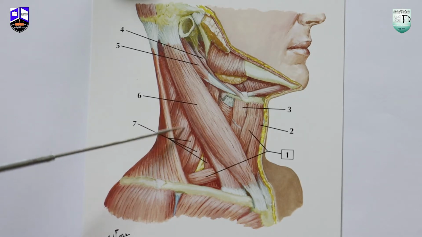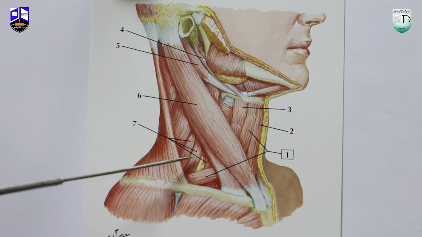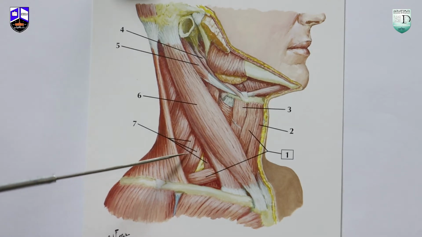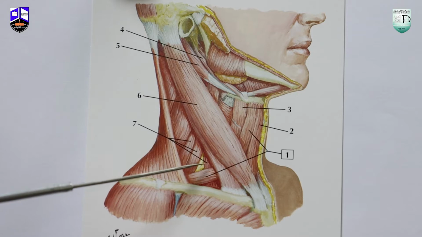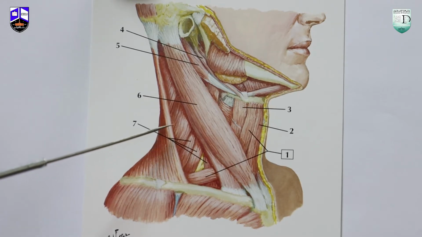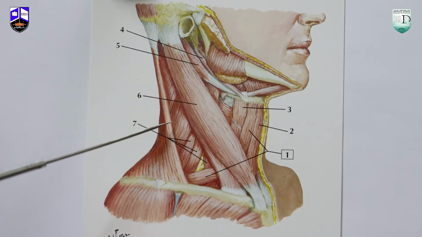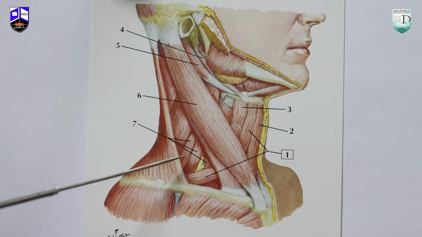Low down is the levator scapulae. Here one can see the three scalene muscles: scalenus posterior, scalenus medius, and scalenus anterior. The major three muscles that form the floor are the splenius capitis, the levator scapulae, and scalenus medius.